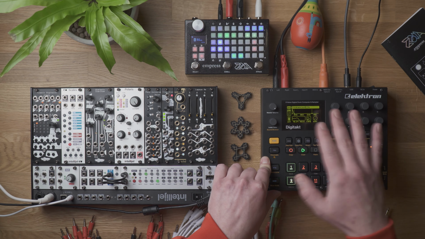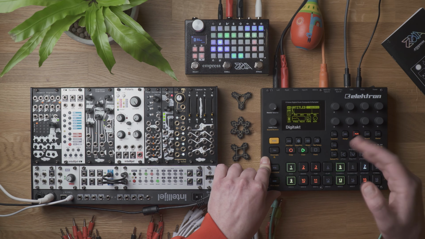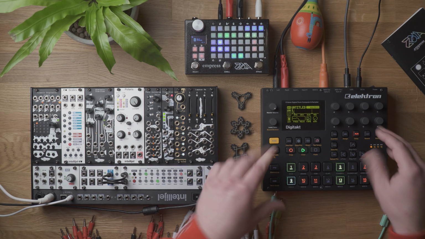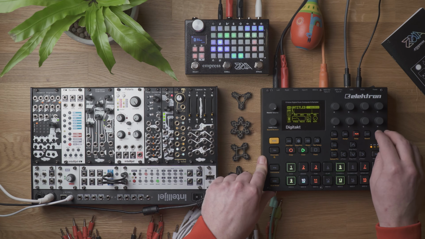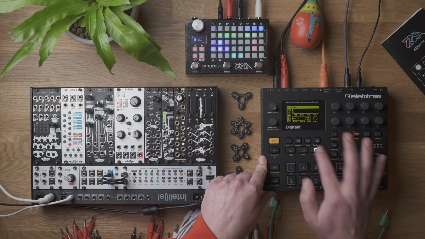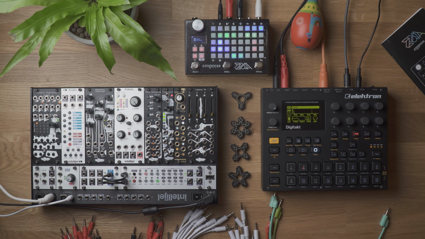Yeah, and the change is really subtle. You perhaps need good headphones or monitors to hear it. Yeah, but that's pretty much it for a kick drum. And next thing I'd like to do, yeah, basic patching of the modular.